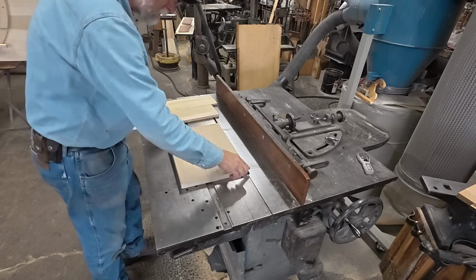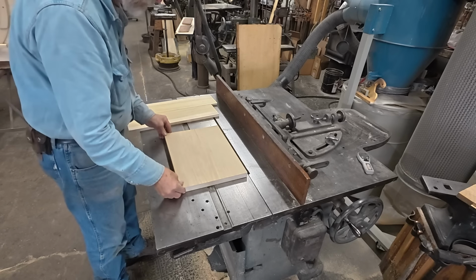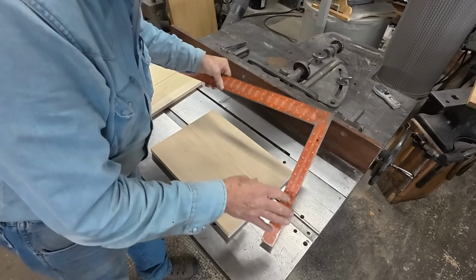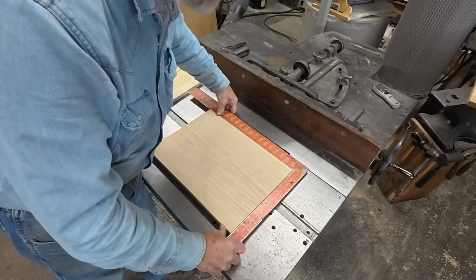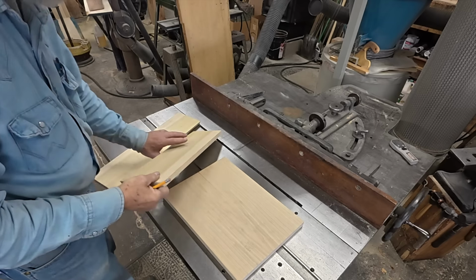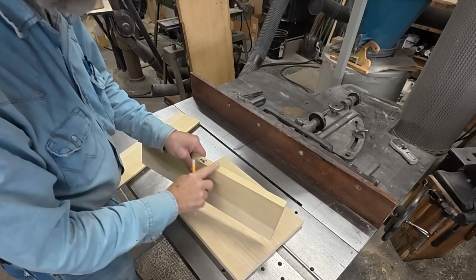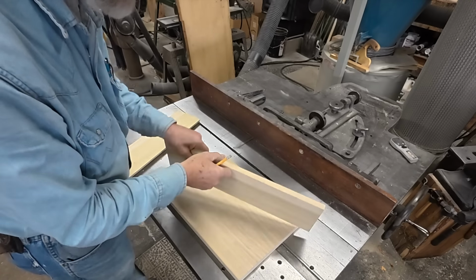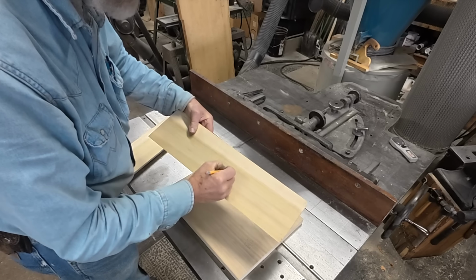This piece here I have cut square, and it's going to simulate the base of my seat. And I have two boards here that I've cut bevels on. This one is at 34 degrees. This is going to be the back.